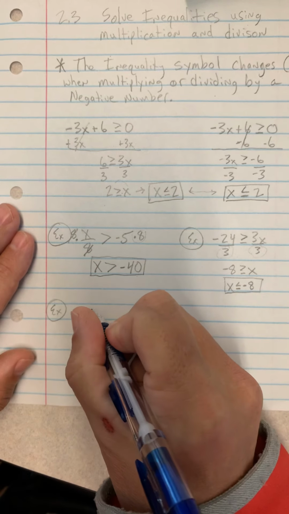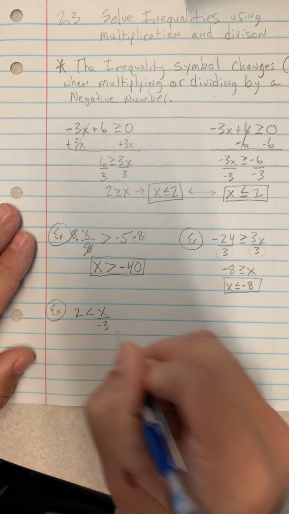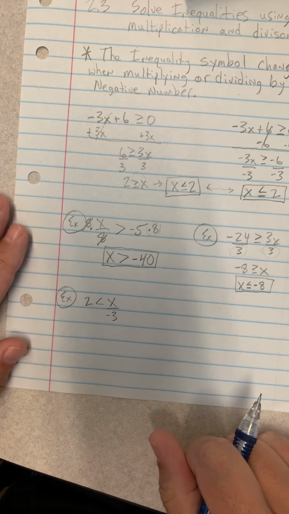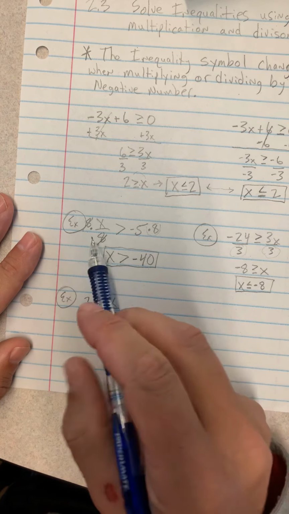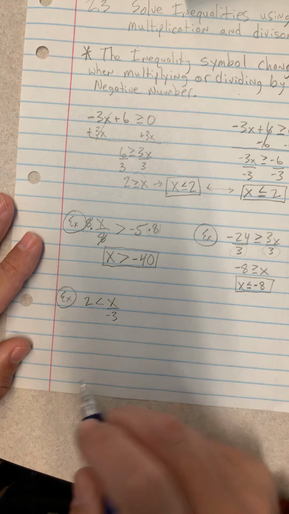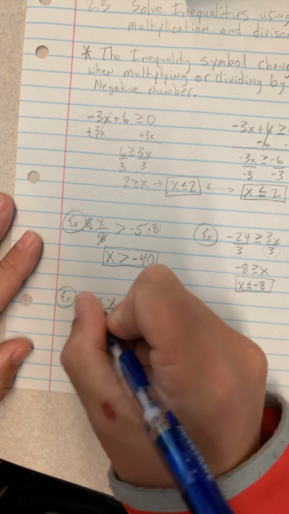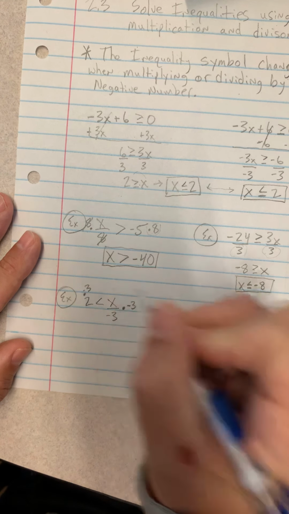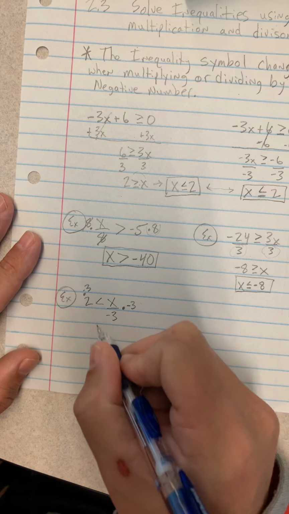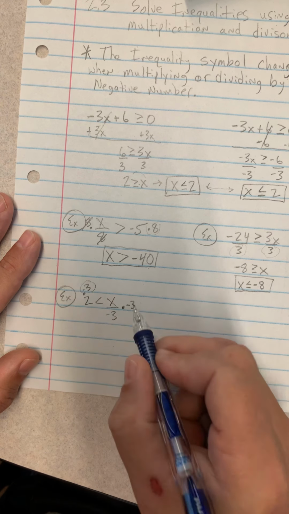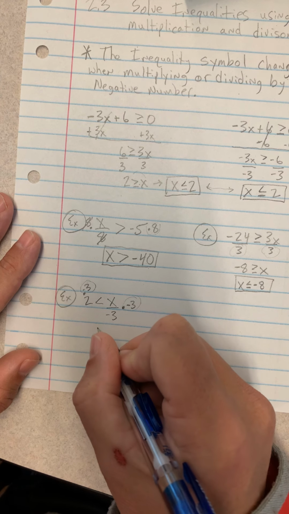2 is less than x divided by -3. What's the difference here? Now we are dividing by a negative number, so I multiply both sides of the inequality by that same negative number. What I do to one side, I must do to the other. Because I am multiplying by that -3, my inequality symbol flips.